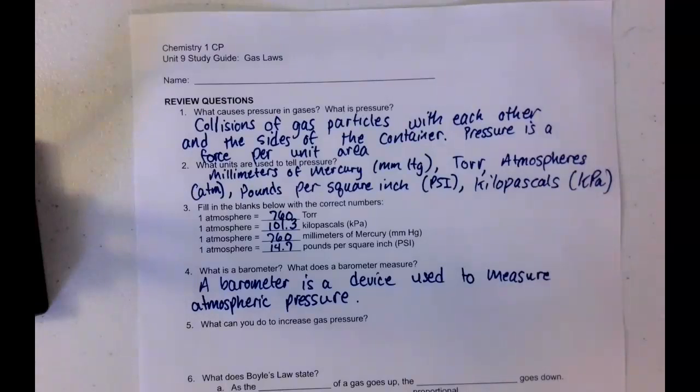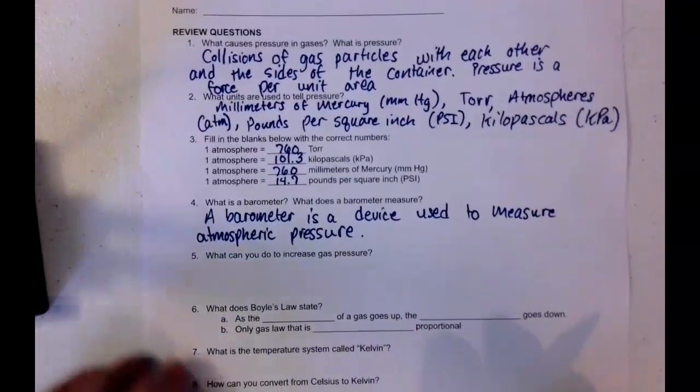The reason that they use inches of mercury instead of millimeters of mercury is because we use the English system instead of the metric system. The English system is things like inches, feet, yards, all those kinds of things. And then the metric system is meters, liters, grams, millimeters, centimeters, and all that kind of stuff. Alright, what can you do to increase gas pressure?